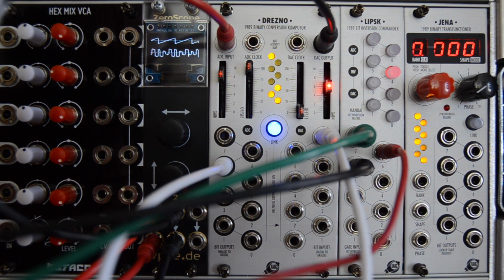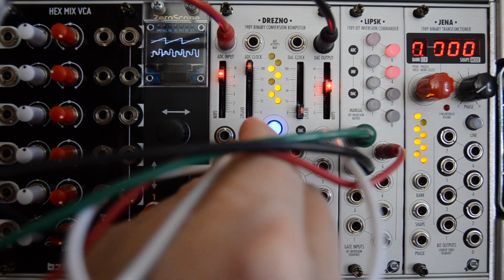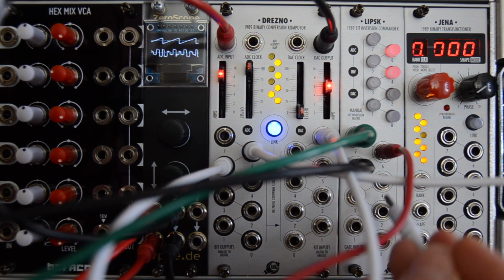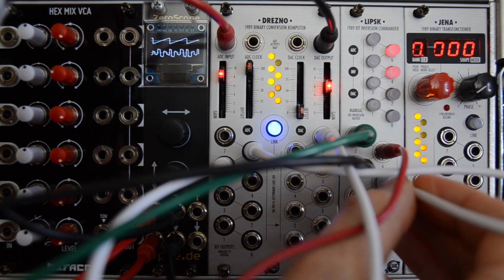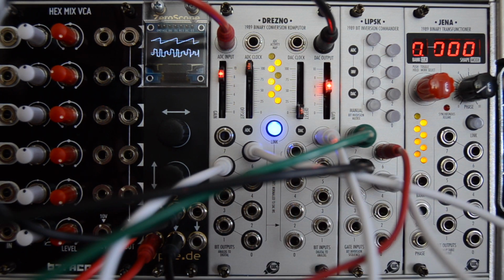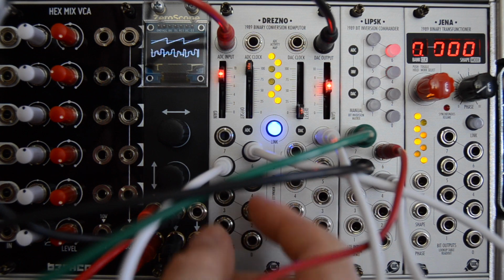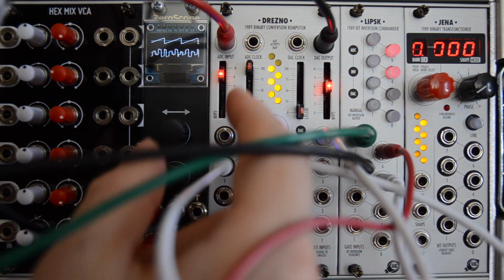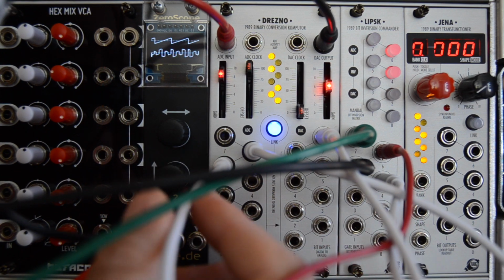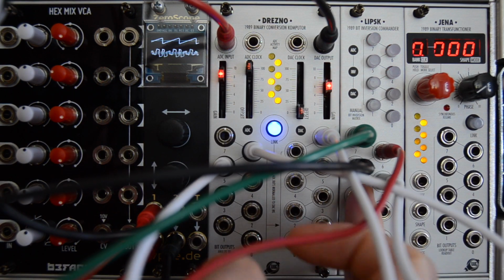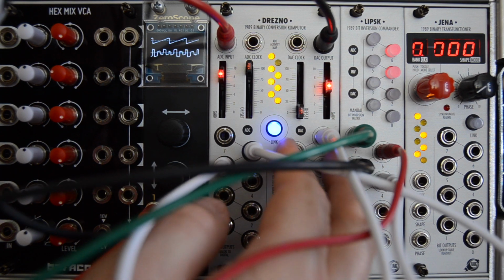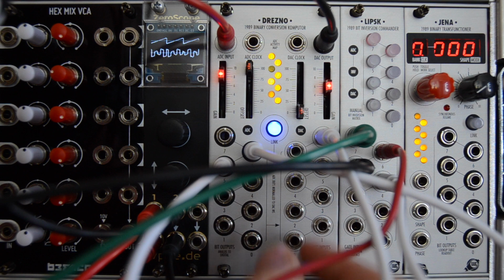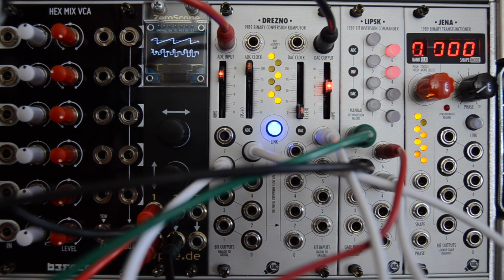So let's try making this a little more interesting by using one of the bit outputs of DREZNO to patch into the gate inputs of LIPSK. So now I'm using the binary information that's extracted from the analog signal by the input stage of DREZNO to invert the bits before they're going back into the DAC output on the output stage of DREZNO.